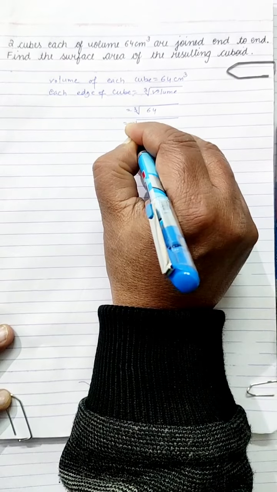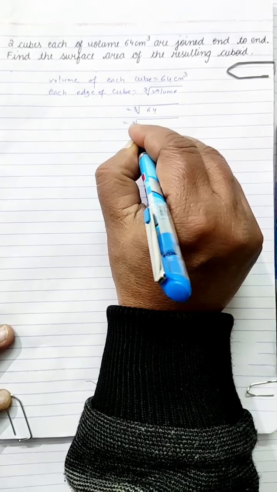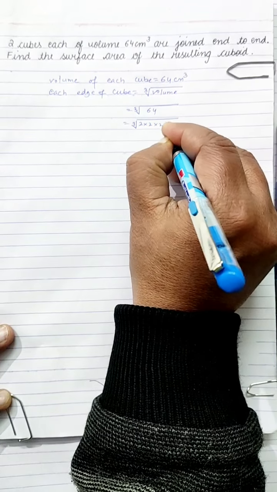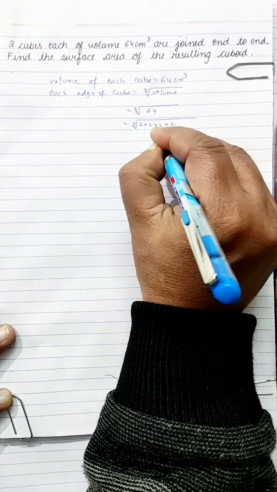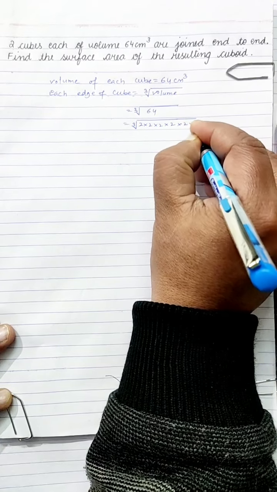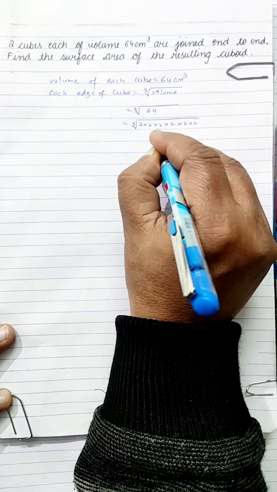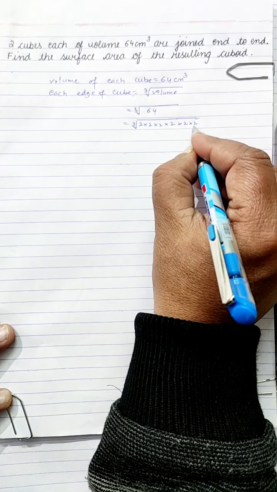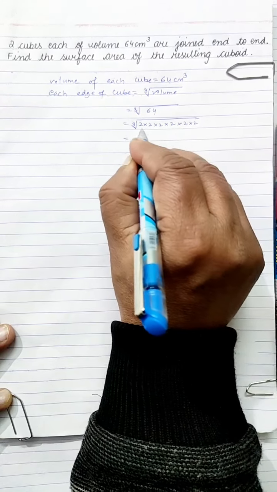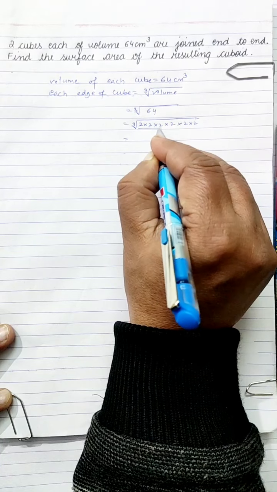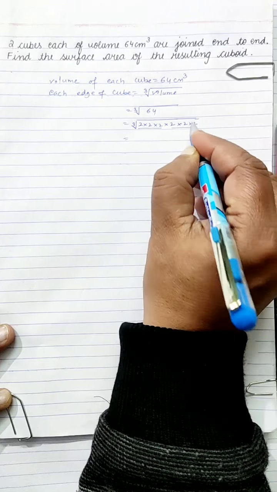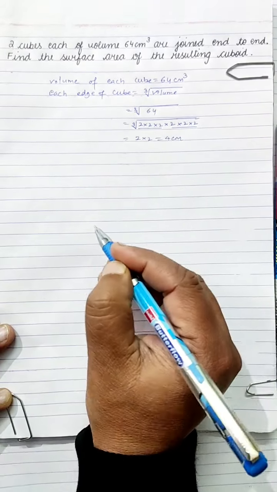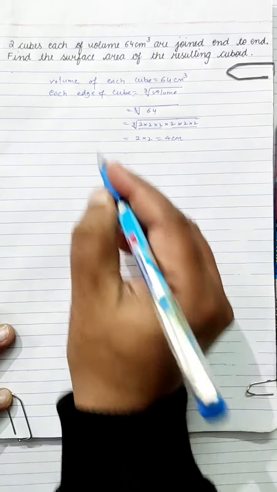To find the cube root of 64, we find its prime factors, and these prime factors are 2 into 2 into 2 into 2 into 2 into 2. 2 into 2 is 4, 4 into 2 is 8, 8 into 2 is 16, 16 into 2 is 32, 32 into 2 is 64. To find the cube root, we take one number outside out of a triplet. So here 2 and 2 is outside, so 2 into 2, this is 4 centimeter. This is each edge of cube.